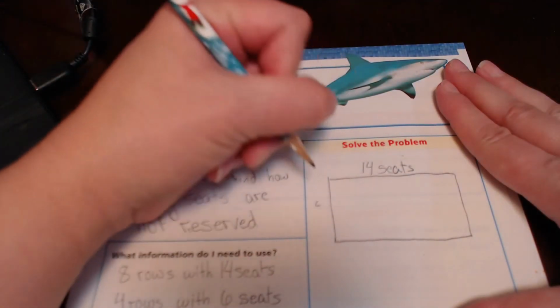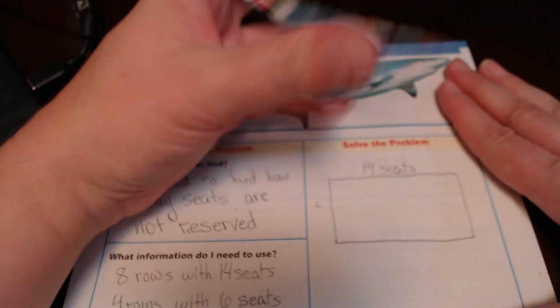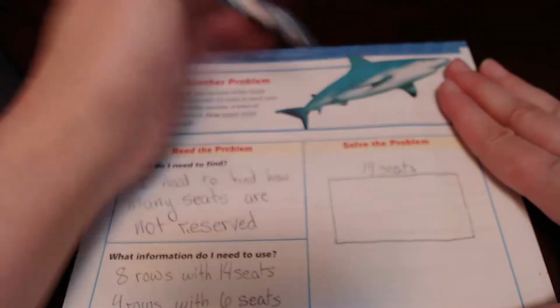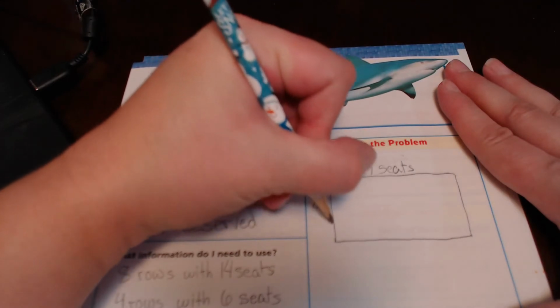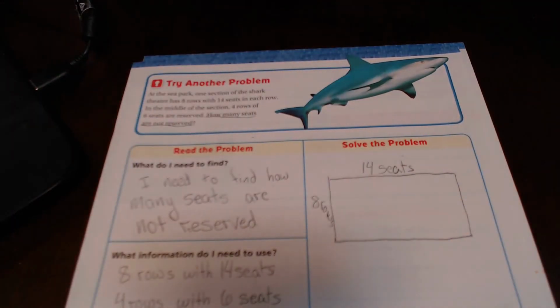And the 8 rows. Go ahead and draw that. I'll wait for you.